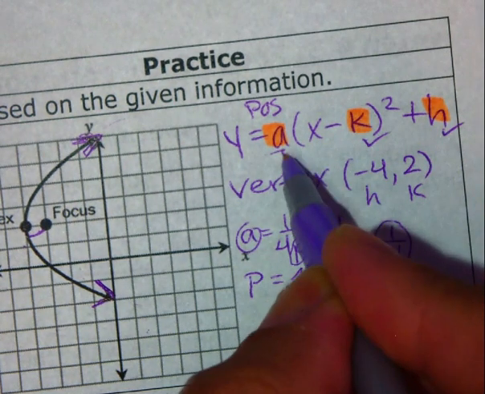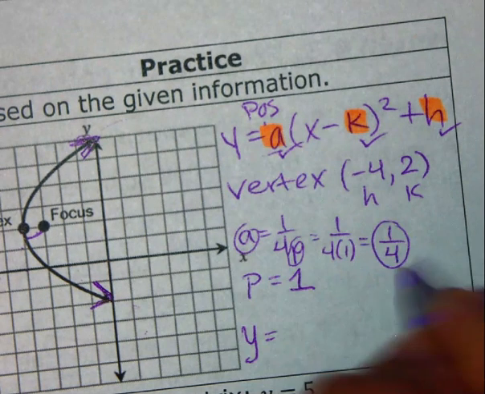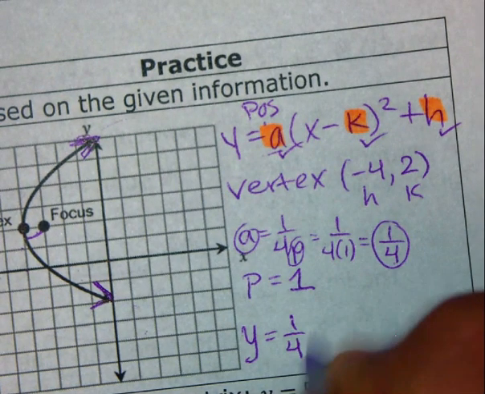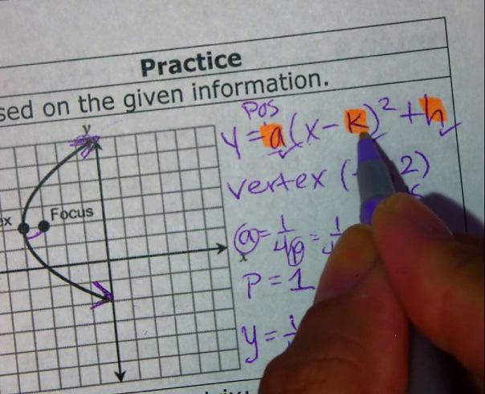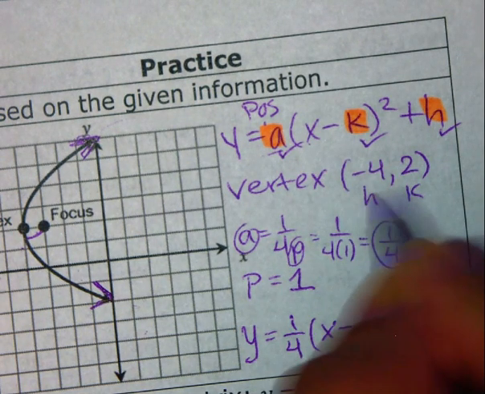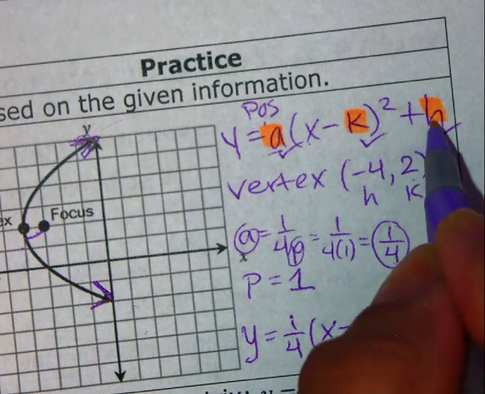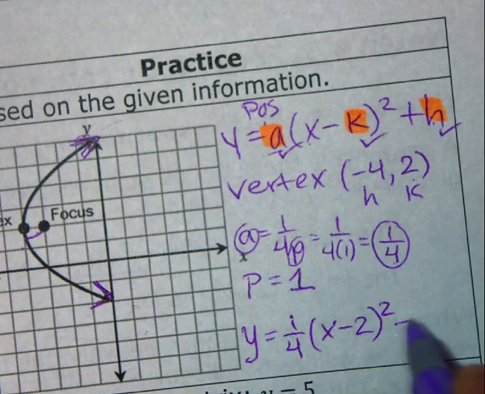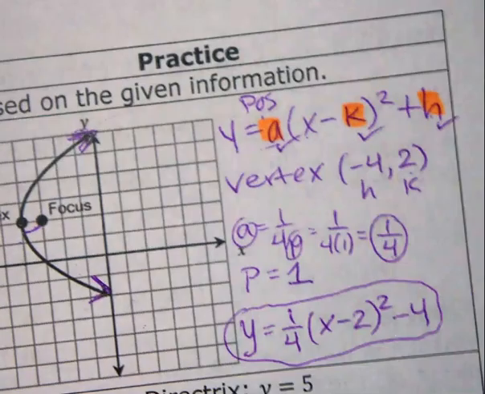And we already have it now, so we're done. The equation is x equals positive 1/4 times (y minus k) squared plus h. The k value is from the vertex, so that's 2, squared, plus h, and h is negative 4. So this is the equation for this graph right here.